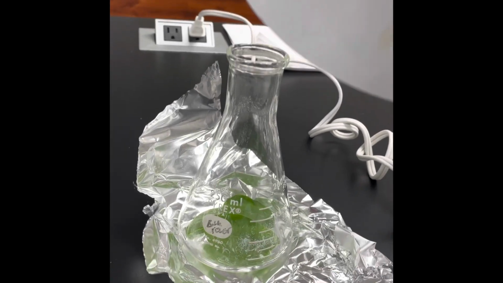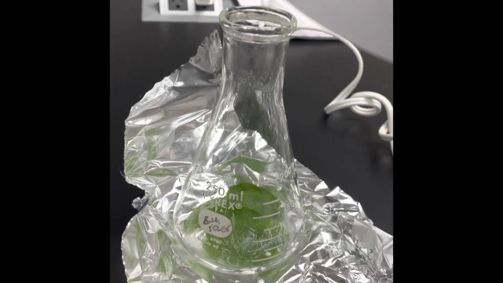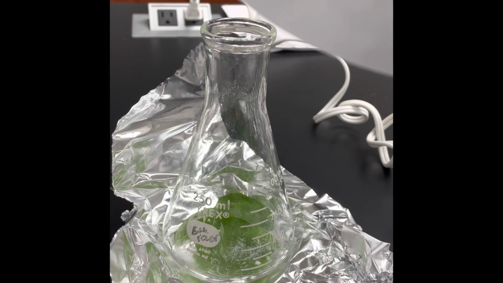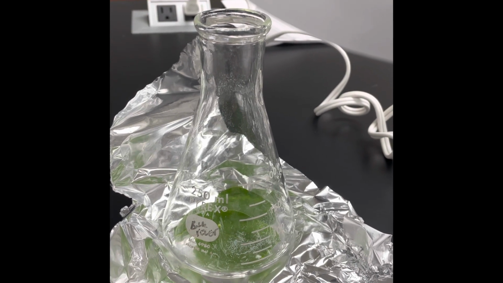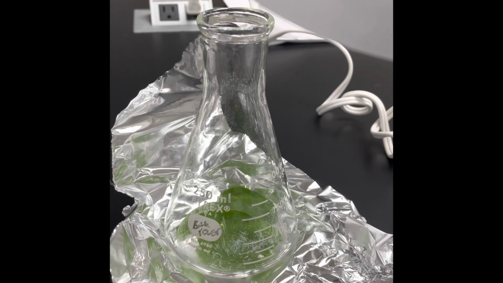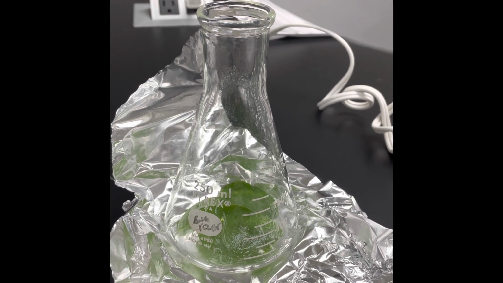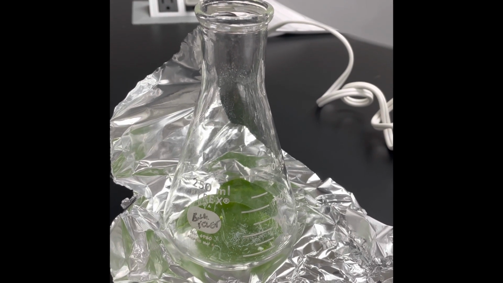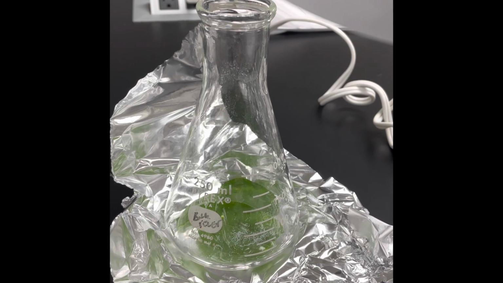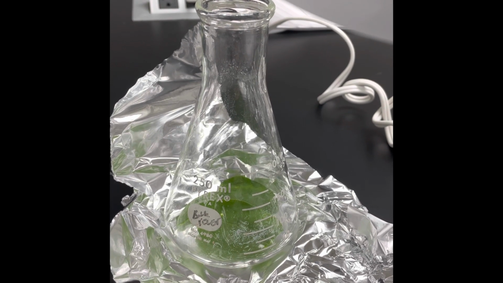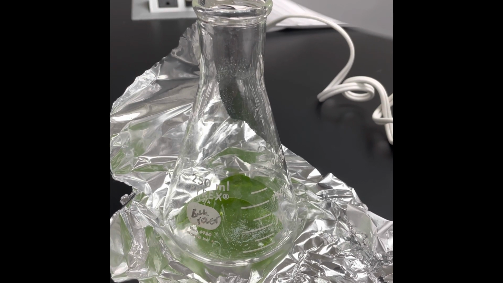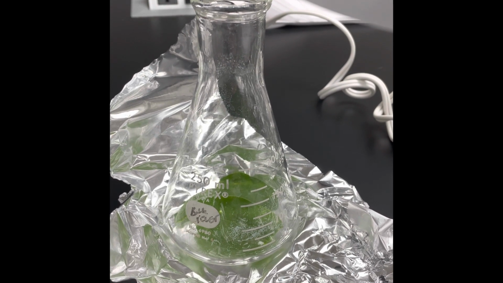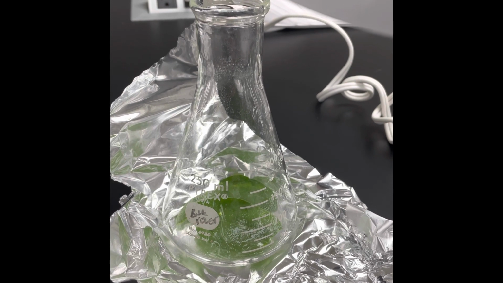What I want to do is add a carbon dioxide detector to this, shine the light, and then measure the CO2 produced or consumed by the processes going on inside after I seal it and turn on the light.